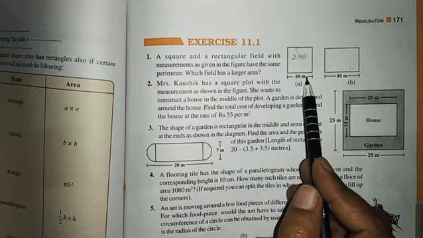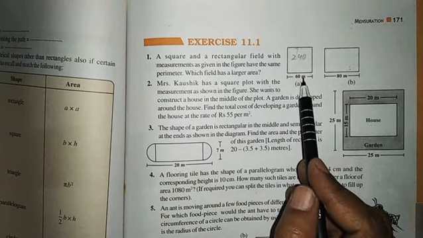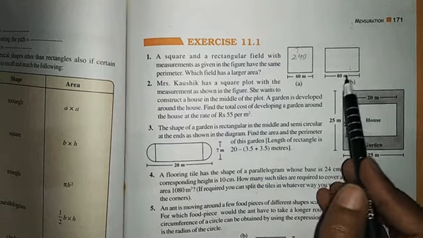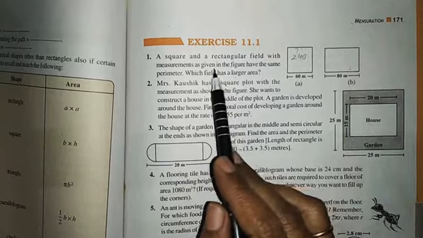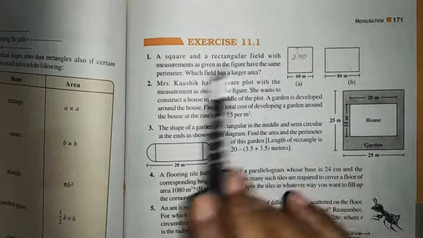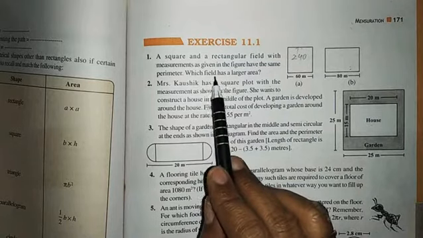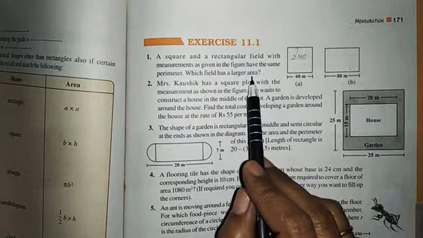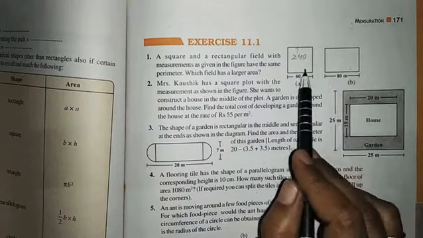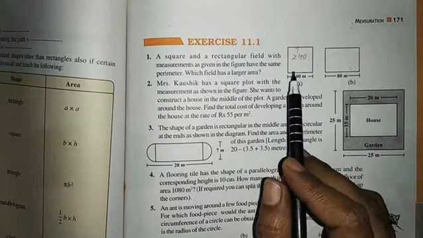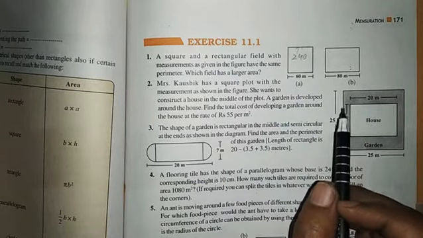Length of one side of this square field is 60 meter, and length of this rectangular field is 80 meter. They have the same perimeter. Which field has a larger area? Here we will calculate area of each one, and after that we will tell which field has a larger area.